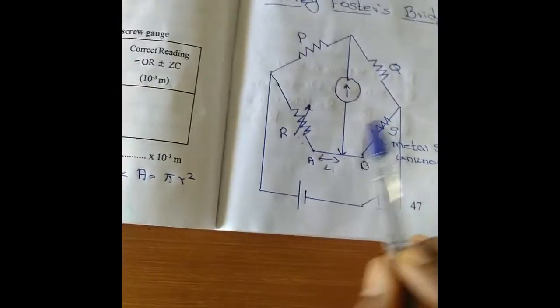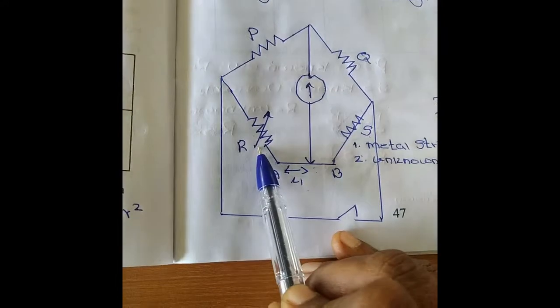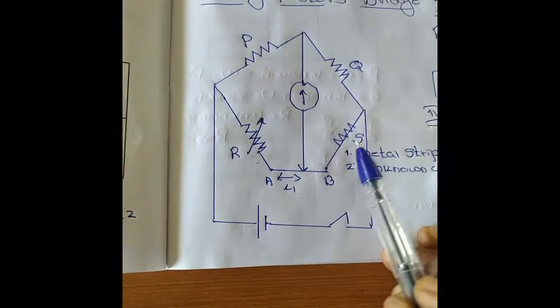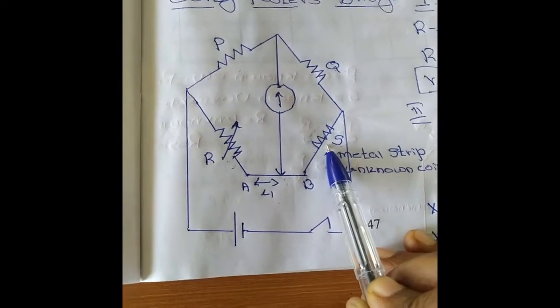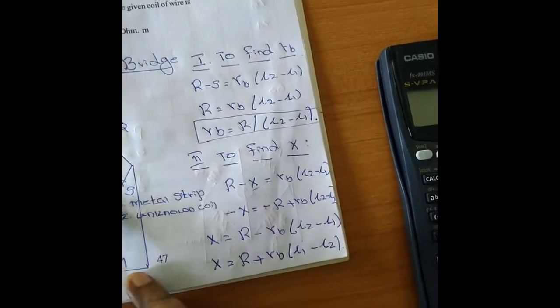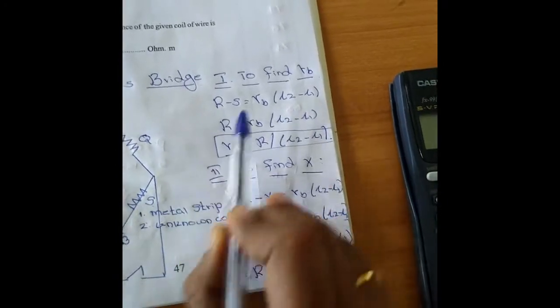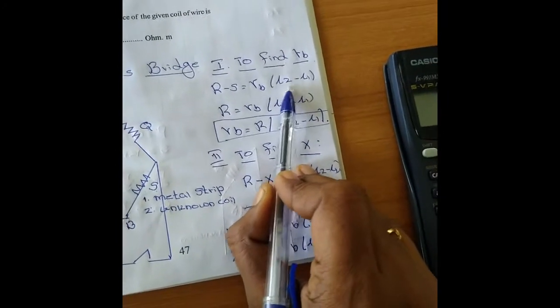So while doing the experiment, in the first part, this is our variable fractional resistance, and this will be simply a copper metal strip which is of negligible resistance. And from the theory of Carey Foster's bridge, R minus S, that is the difference in the resistance between these two, R and S, will be equal to the difference in the balancing length of the wire.